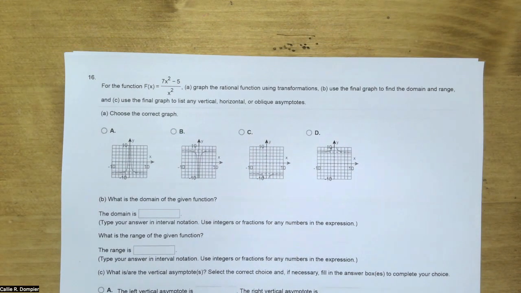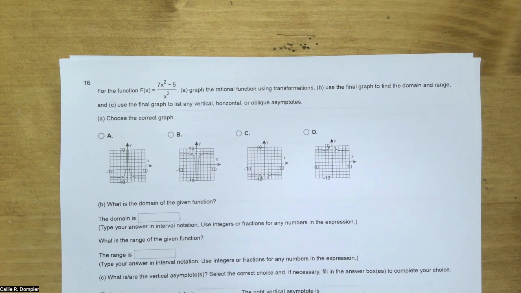Number 16, for the function f of x equals 7x squared minus 5 over x squared, graph the rational function using transformations and use the final graph to find the domain and range. Use the final graph to list any vertical, horizontal, or oblique asymptotes.